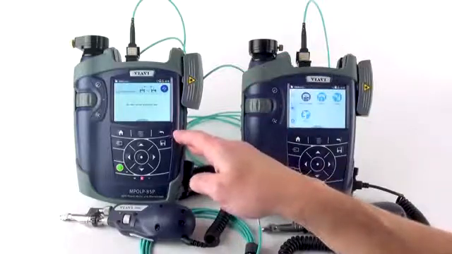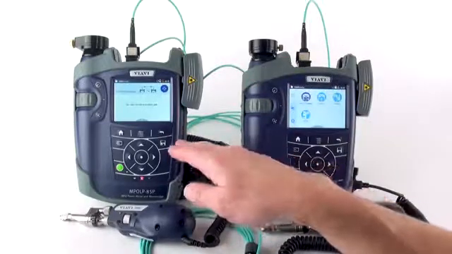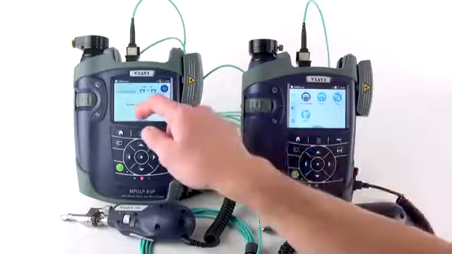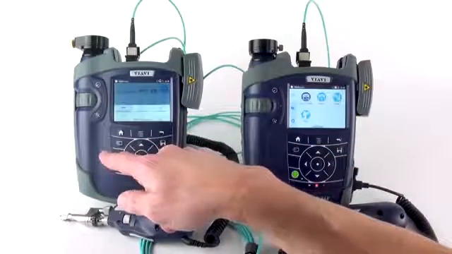It will also recognize if you have the wrong source connected. So if you have set up for a multi-mode test and you're connected to a single mode source, it will tell you that and let you know that the test is not going to work.